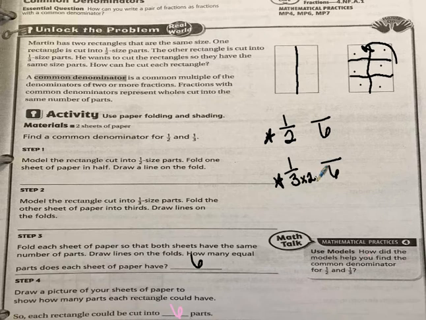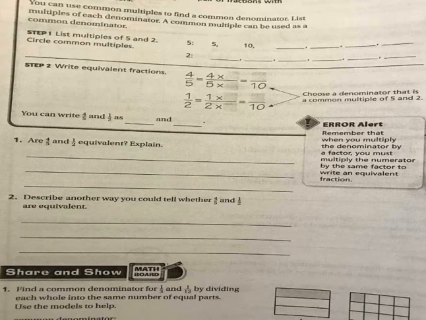3 times 2 equals 6. So 1 times 3 is 3, and 2 times 3 is 6. I'll explain what I'm doing here, but what I just did is I found the common denominator. I'll show you some more of how to do that.